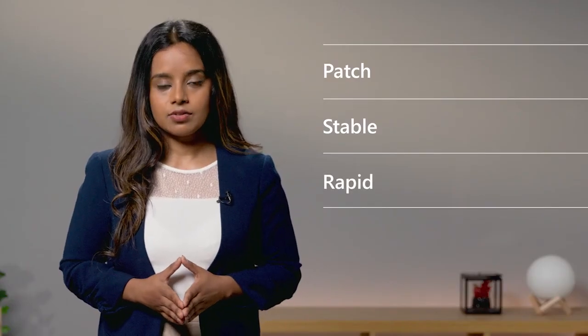Additionally, you can set the auto upgrade channel to patch, stable, or rapid depending on your update preferences. The patch channel receives the most critical security and bug fixes, making it ideal for those who prioritize minimal disruption and focus on security. While the stable channel receives stable updates that have been tested thoroughly, it's suitable for most production environments as it balances stability and new features. The rapid channel receives the latest updates quickly and includes new features and enhancements. It's best for development environments or those who want to leverage the latest features as soon as they're available.